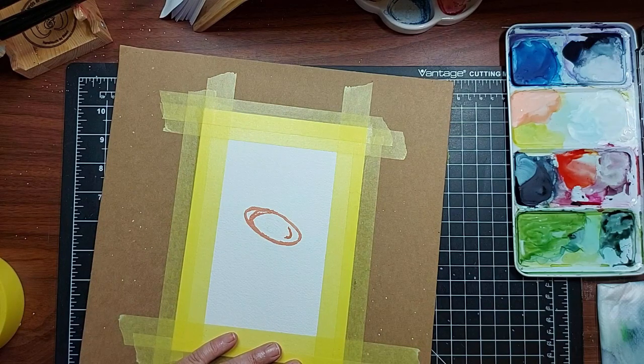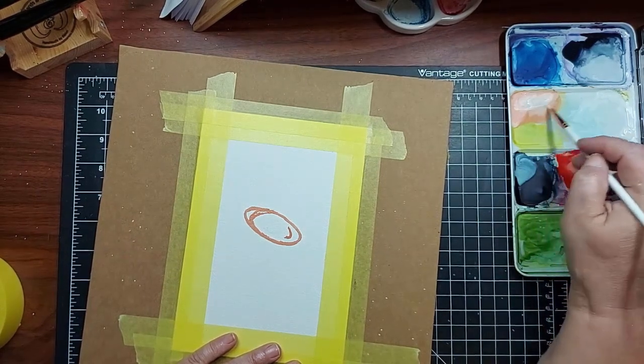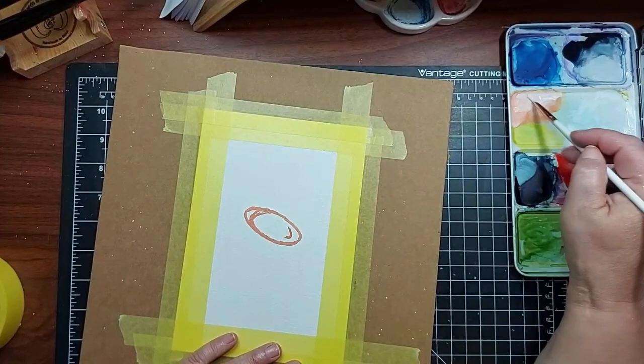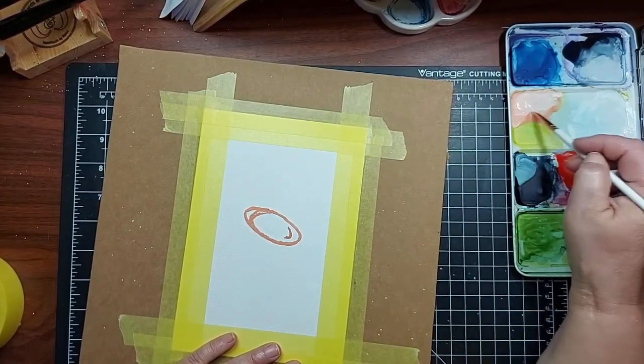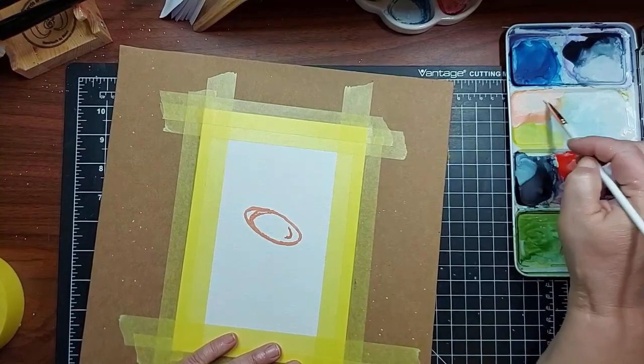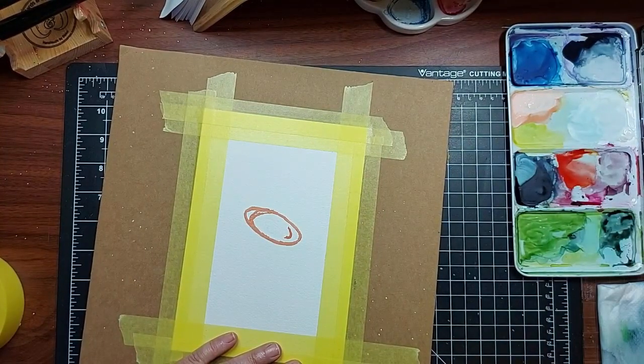And usually I use gouache for this, but today I'm actually seeing what this titanium white can do. I don't use it often because I use gouache more, but I think even a little bit lighter.